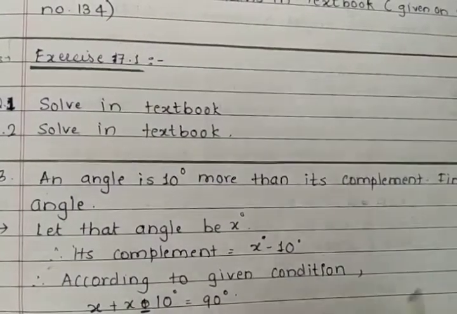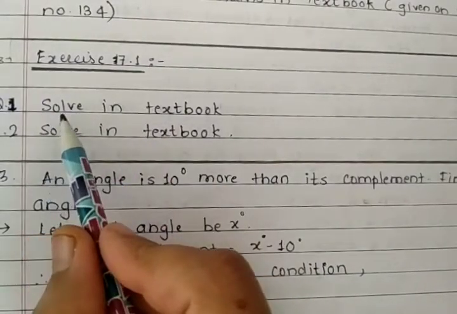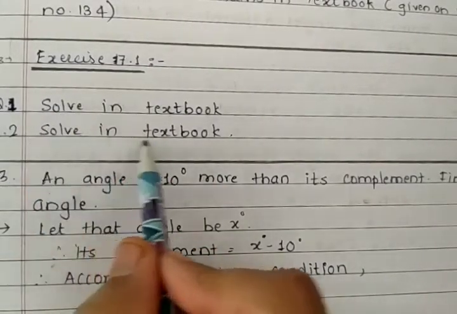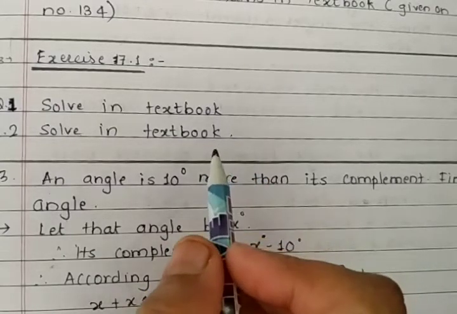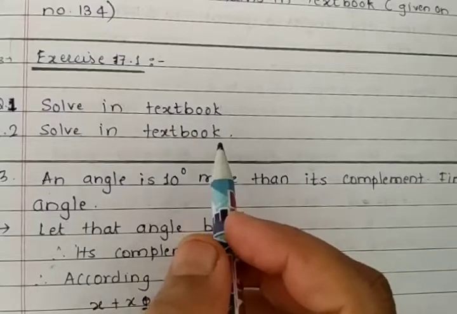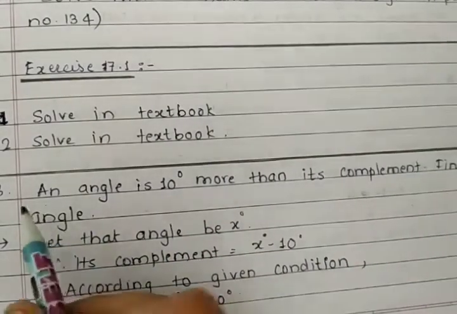Now see children, we'll move towards our exercise 7.1. So question number 1 and question number 2 you can solve in the textbook. If you have any problem, then please note it down and ask me whenever we meet. Okay? Now we'll move towards our question number 3.